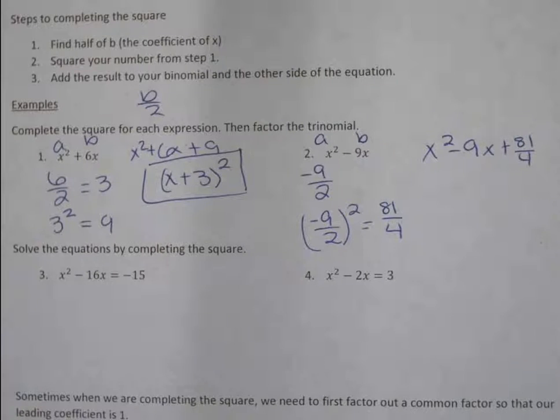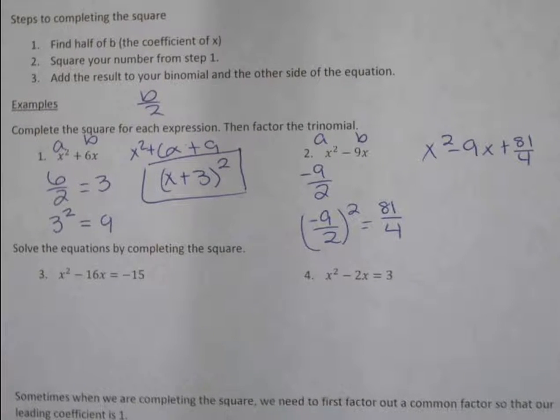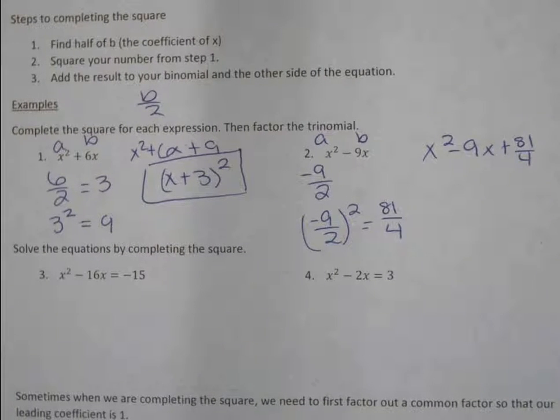So what multiplies to 81 over 4 and adds to 9? Look at number 1 for ideas.